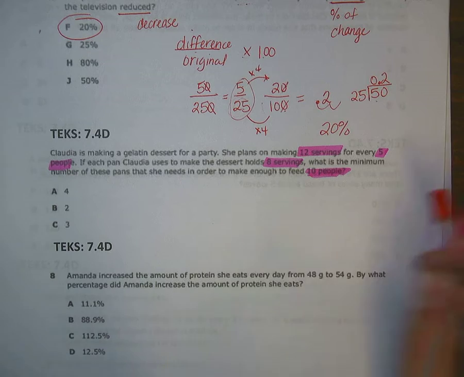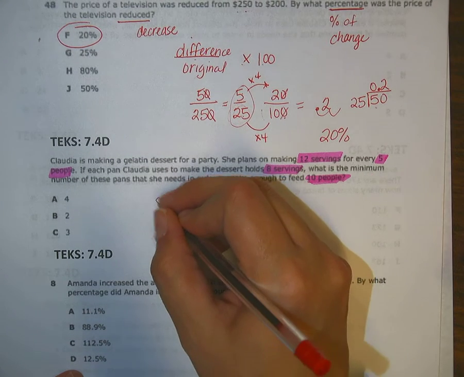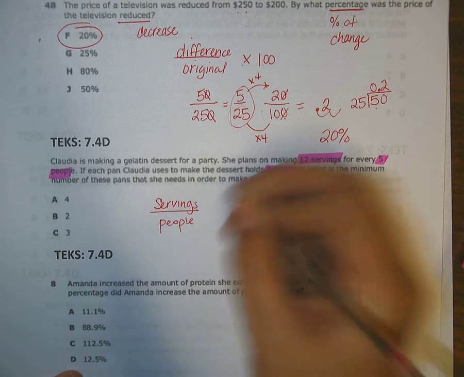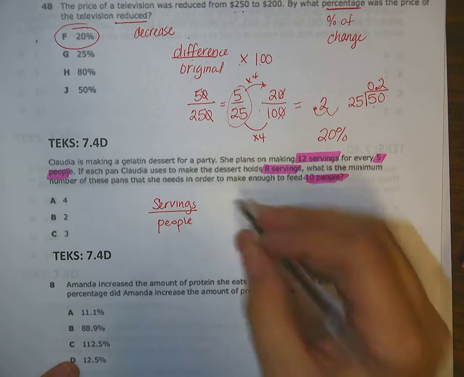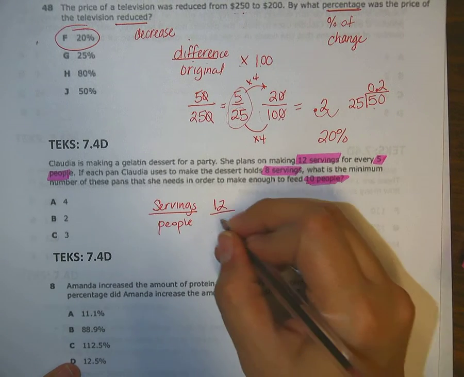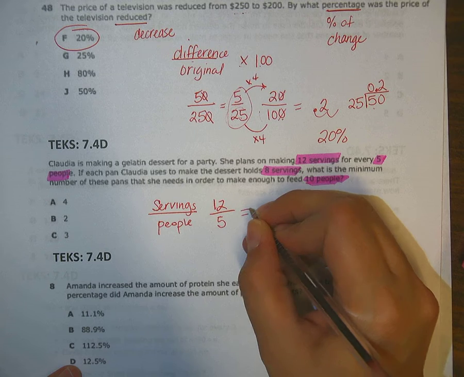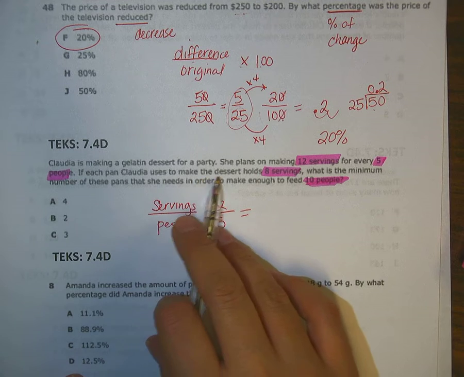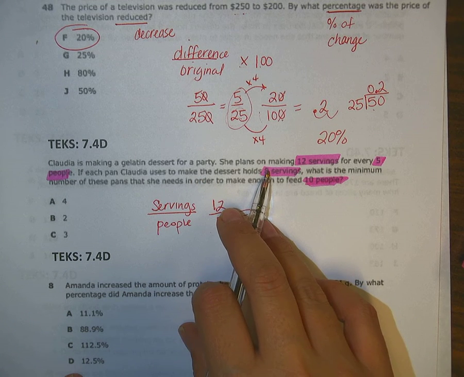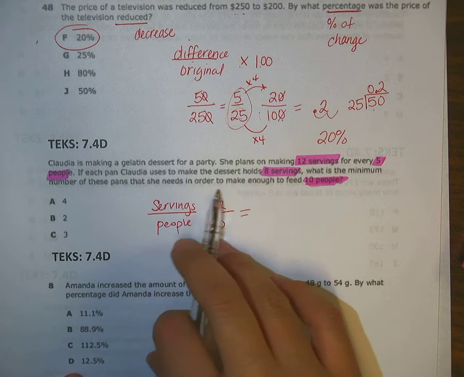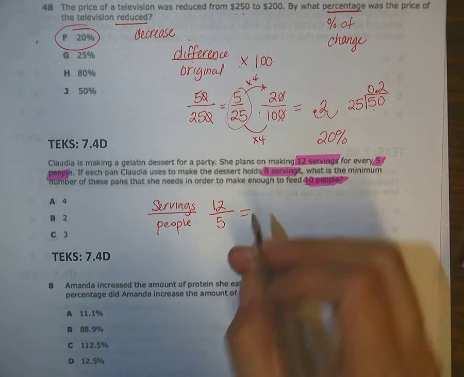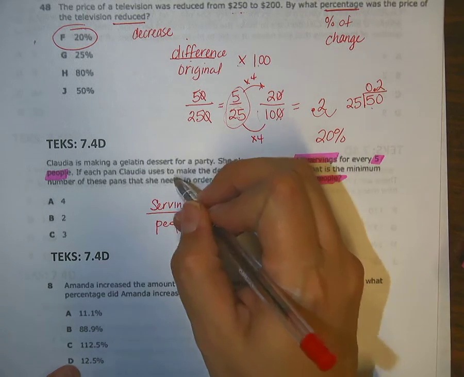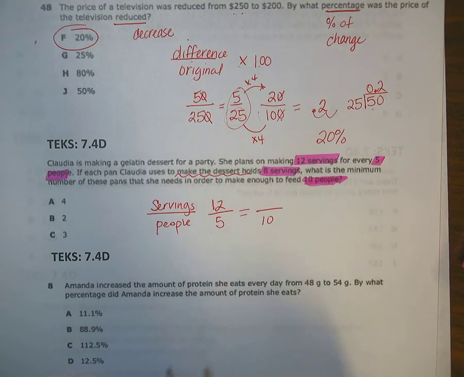Okay, let's look. I'm going to use labels like servings and people because it kind of helps me figure that out right here. 12 servings for every 5 people. And then it says if each pan she uses to make one dessert holds 8 servings, what is the minimum she'll need to make for 10 people? So I think I've got to solve for the number of servings for 10 people first, and then look at how many dessert pans we need.